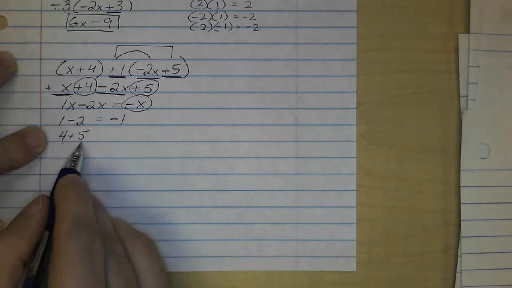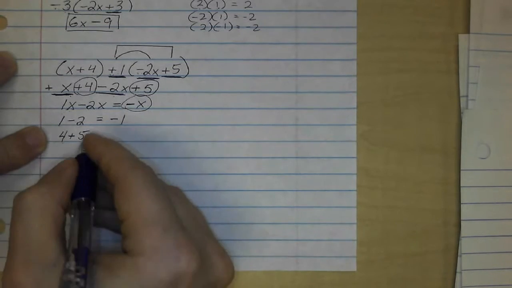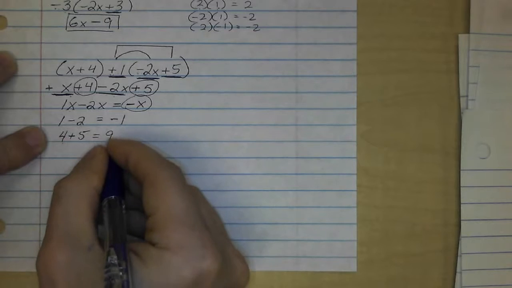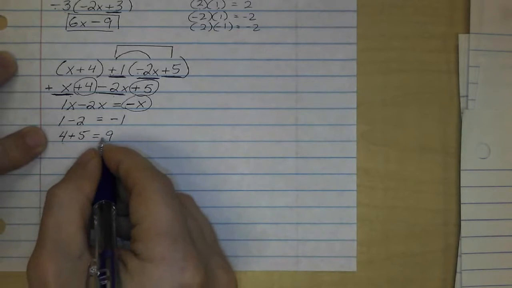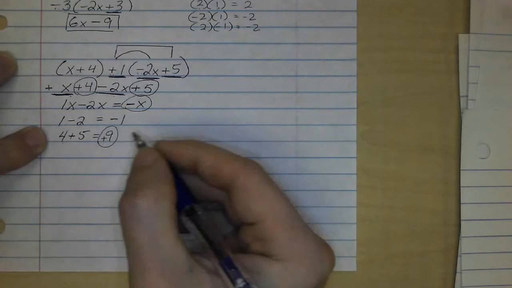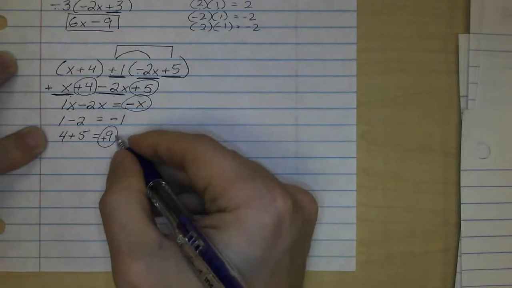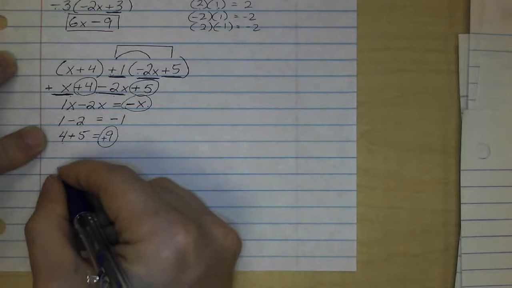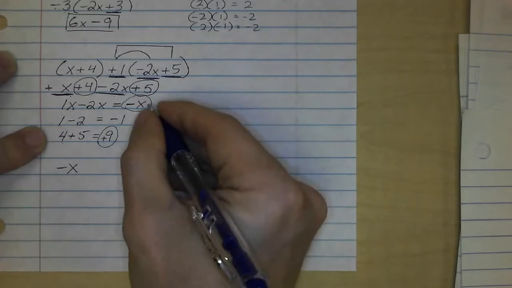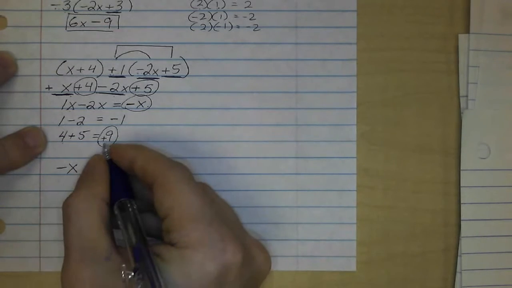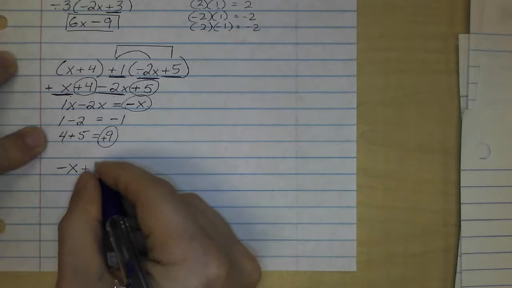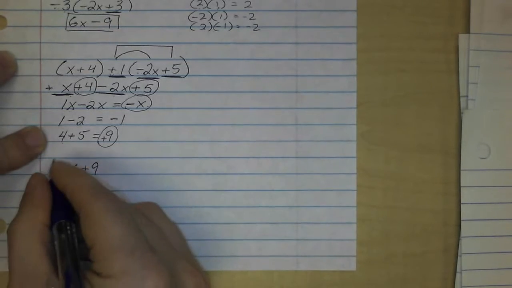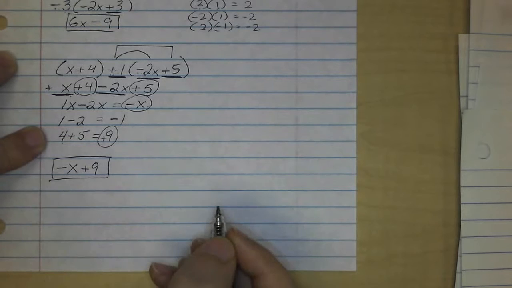Take a look-see where I got this from. 4 plus 5 is 9, and that 9 is positive. It's a positive 9. So here's my answer from the variable terms. Here's my answer from the constants. Let's put them together for our final answer. I have negative x, positive 9. And that's where the answer comes from.